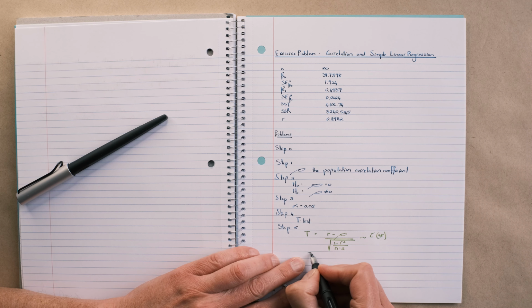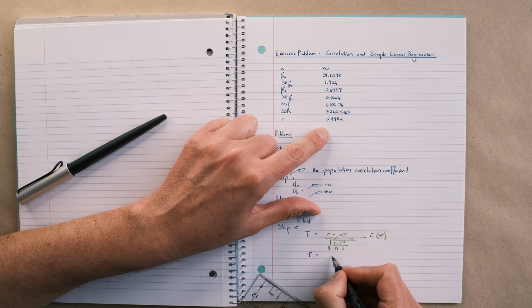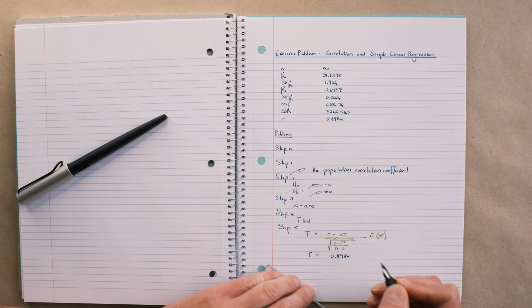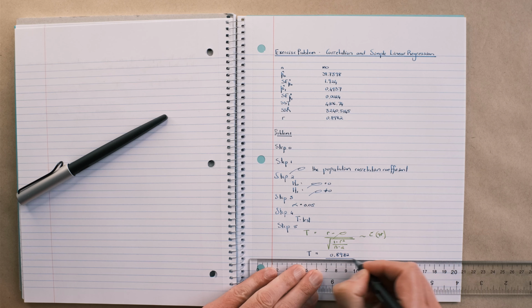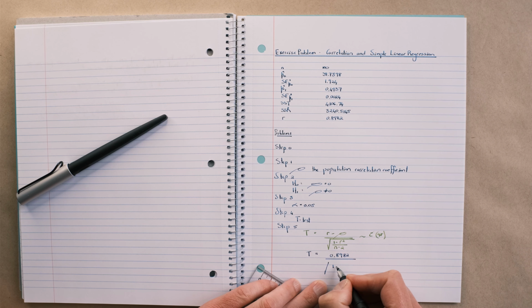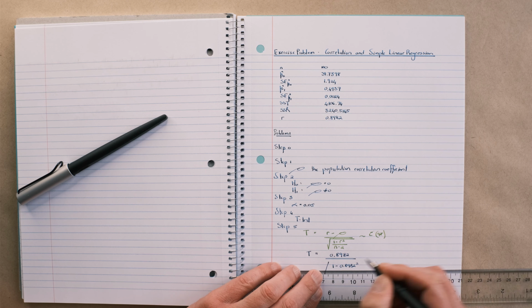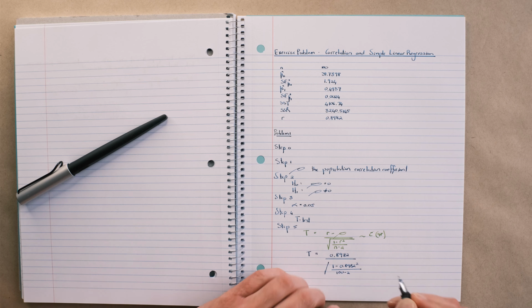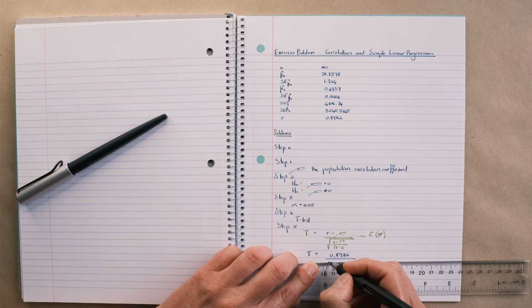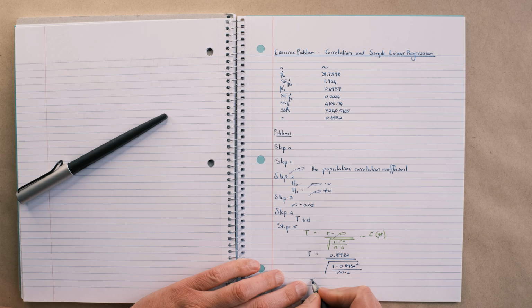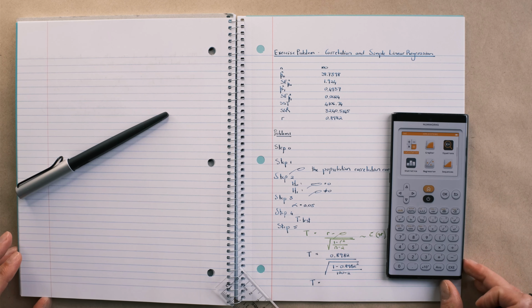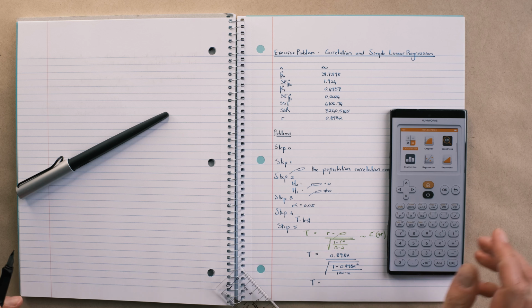Let's fill in some values. The t-statistic is going to be, for r, 0.8982, and we're going to divide that by the square root of 1 minus 0.8982 squared, divided by n minus 2, that's 100 minus 2. So let's get our calculator out and do that.